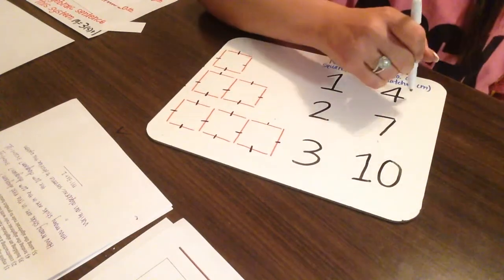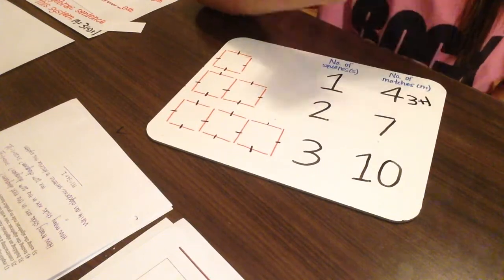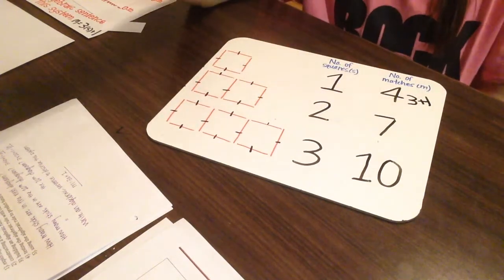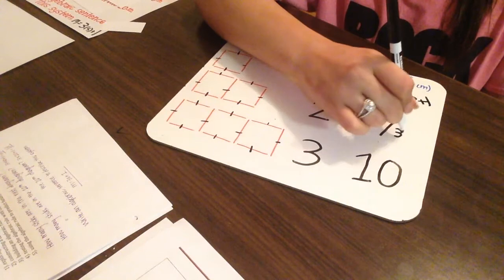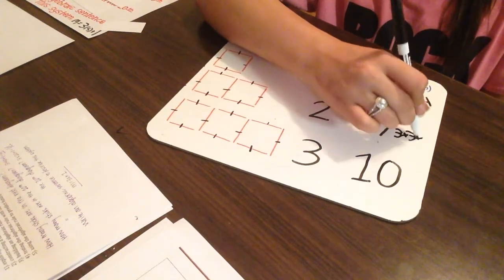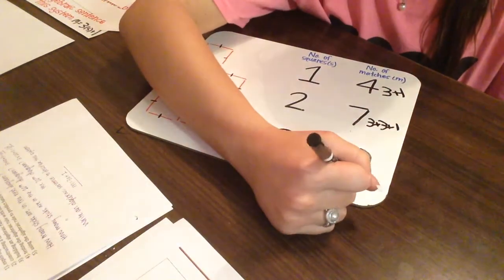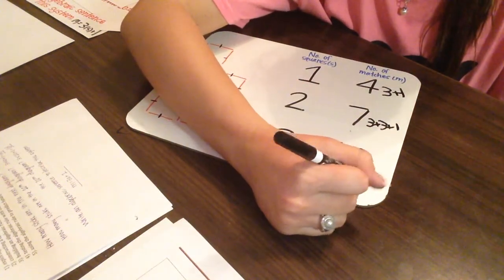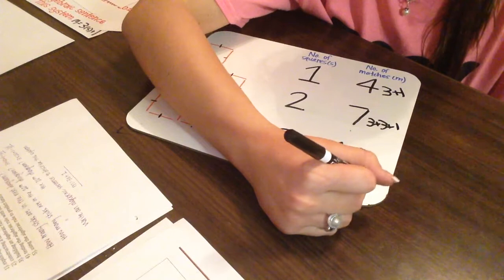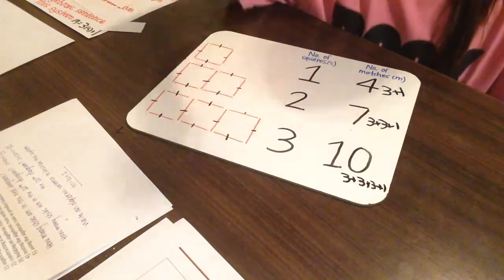So let's look at a different way that we can write 4, which is 3 plus 1. Another way we can write 7 is 3 plus 3 plus 1. And another way to write 10 is 3 plus 3 plus 3 plus 1.